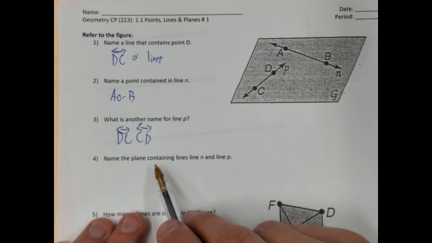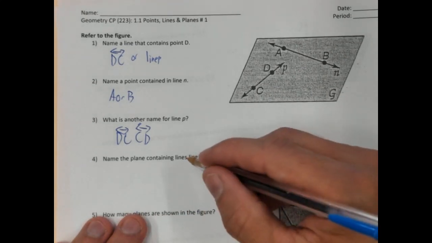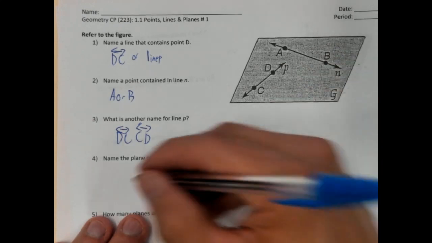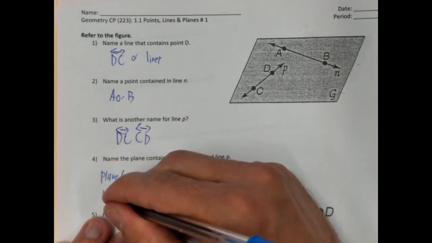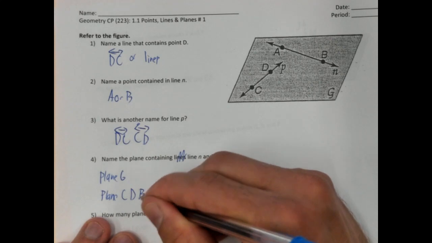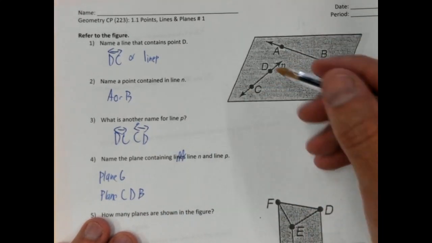Probably is. Name the plane containing lines N and P. Sorry, this looks like a little bit of a typo there. Name the plane containing line N and line P. So this plane here, we can call that plane G. Or you can call it a plane and then use 3 non-collinear points. So I could say C, D, and B, or A, B, and C, or A, B, and D. The point is you're going to use 3 of these that are not all on the same line.